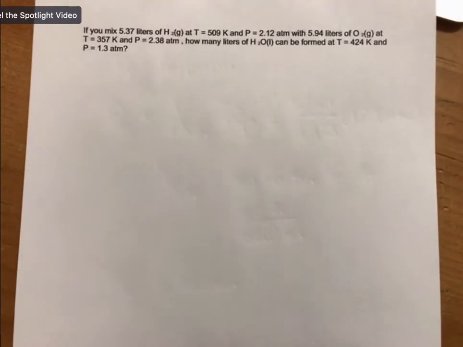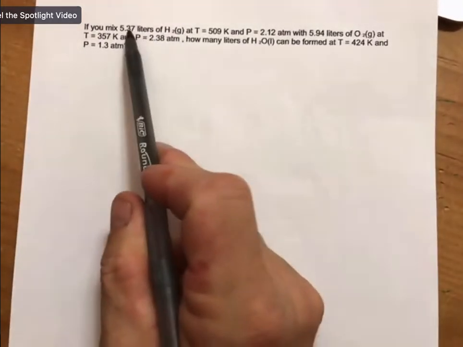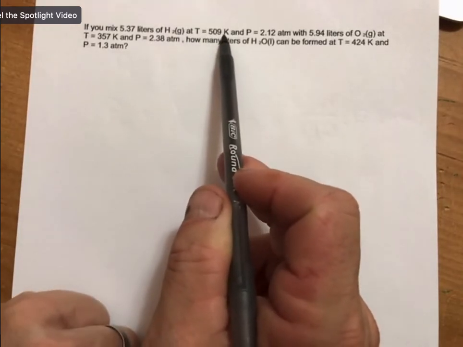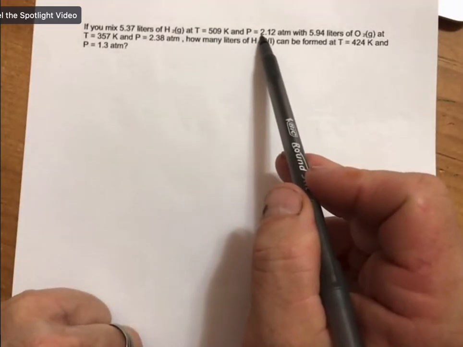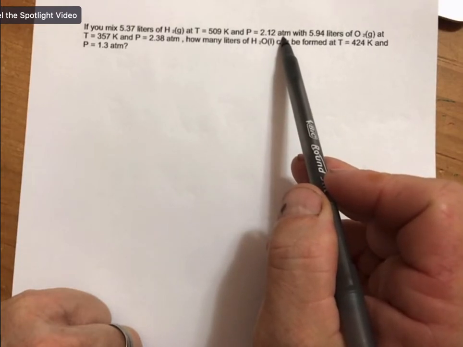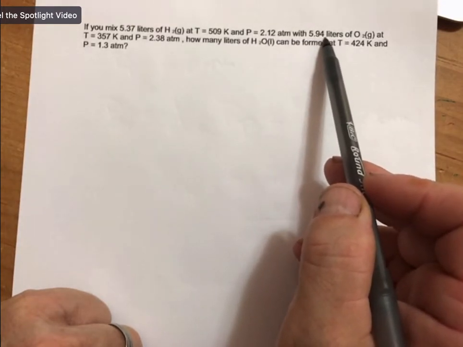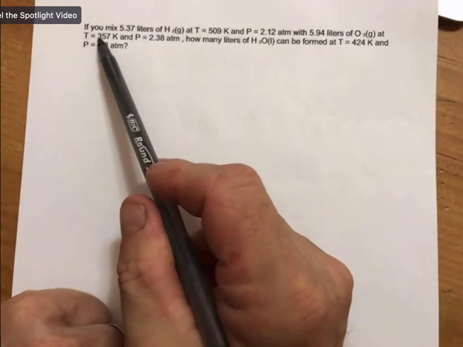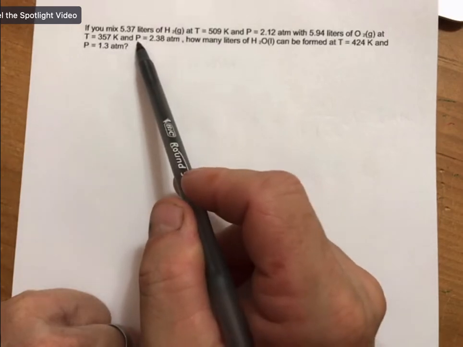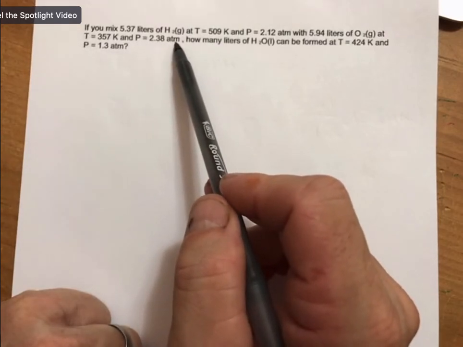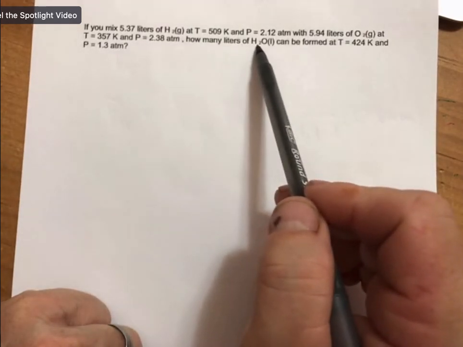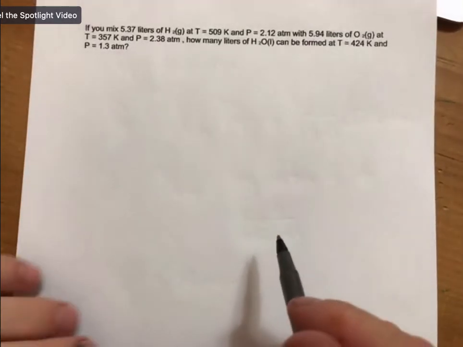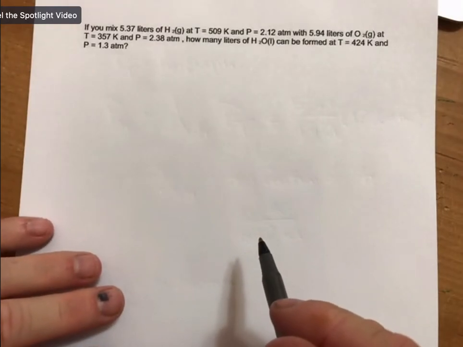A volume of hydrogen, 5.37 liters of hydrogen at temperature equals 509 Kelvin and pressure equal to 2.12 atmospheres, with 5.94 liters of oxygen, O2, at temperature equals 357 Kelvin and pressure equals 2.38 atmospheres. How many liters of H2O liquid can be formed at temperature equals 424 Kelvin and pressure equals 1.3 atmospheres?